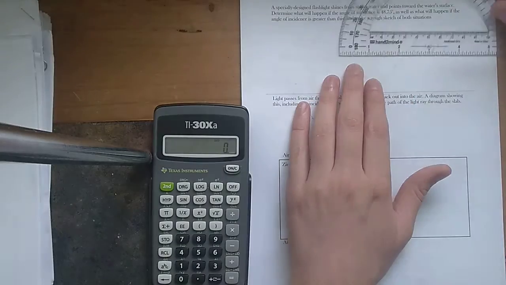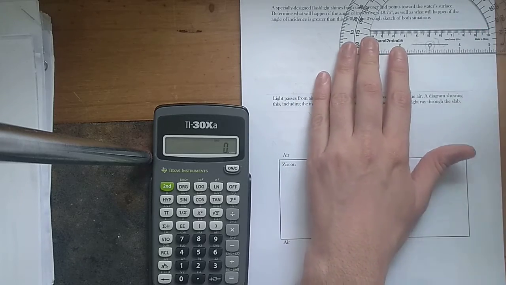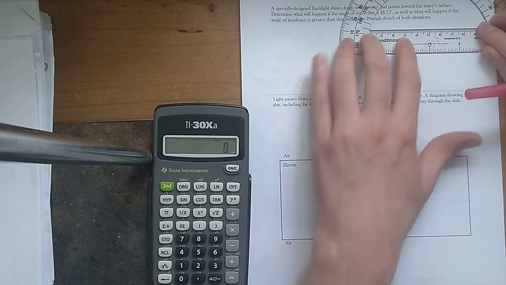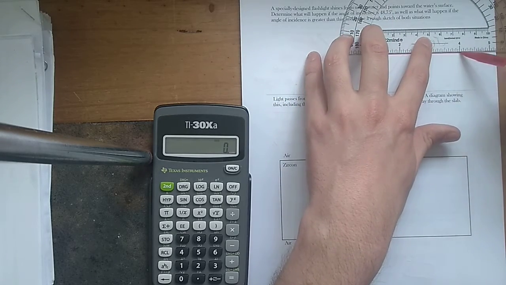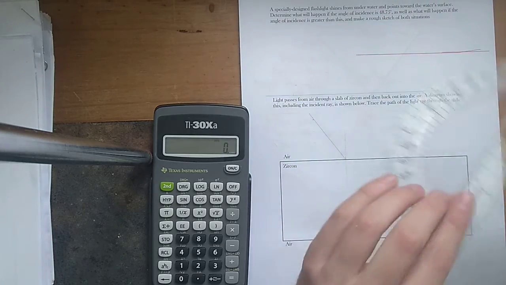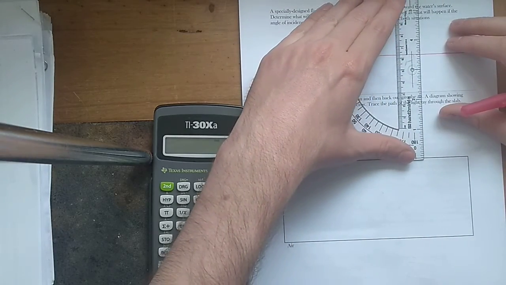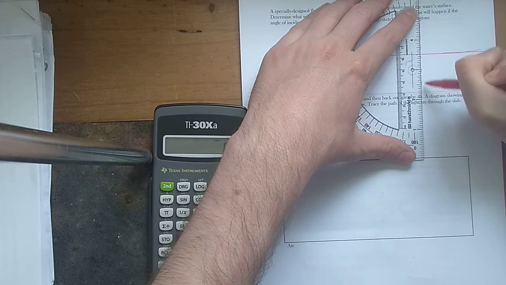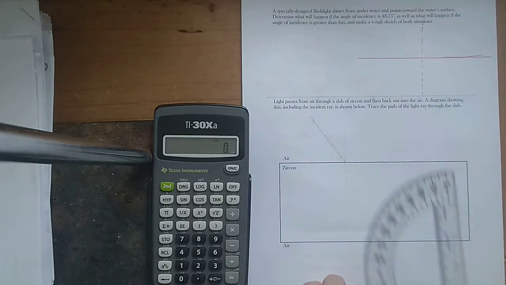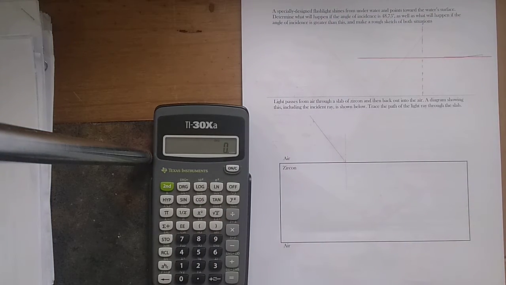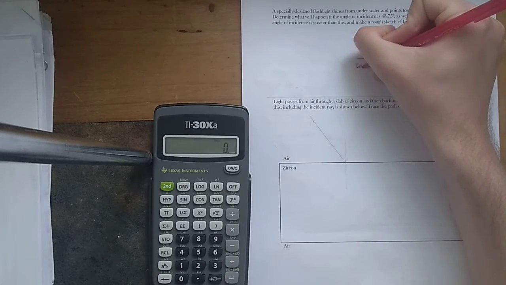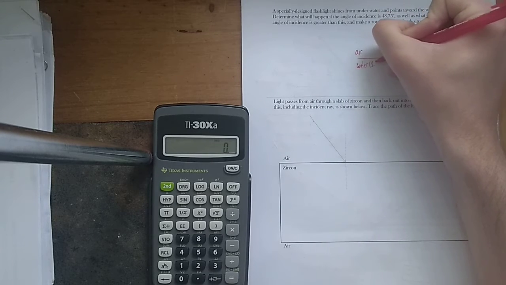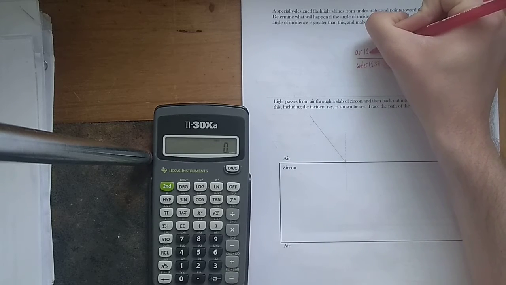So here will be our boundary. You get the point. Okay, here will be our normal line. And we have a flashlight that's in the water. Let's say that this is water. This is air up here. Remember, water is 1.33 for its index of refraction. Air is 1.00.